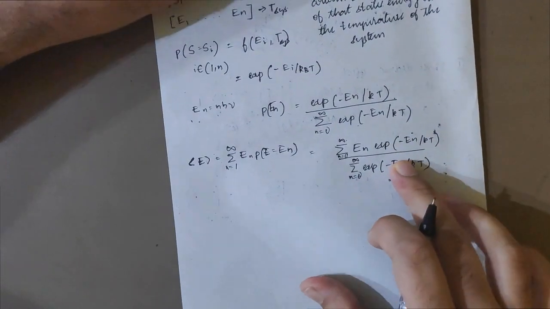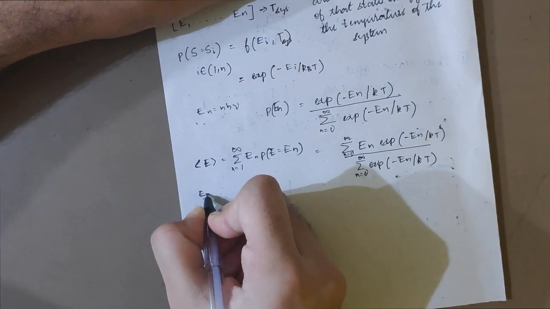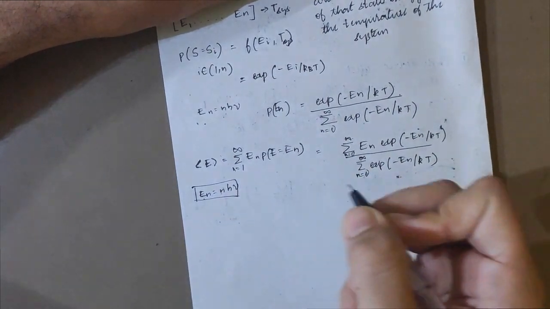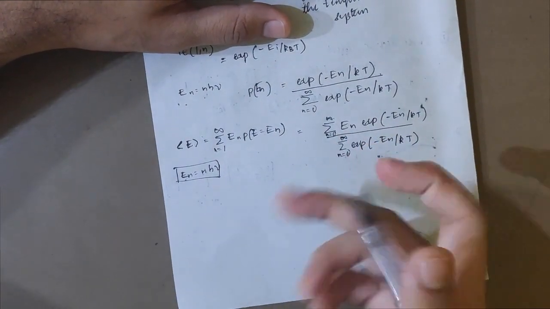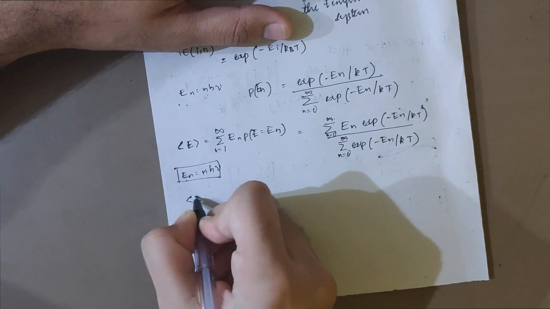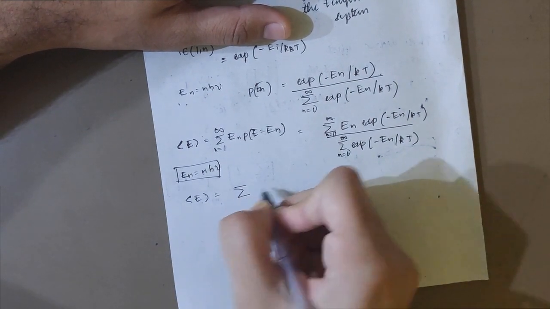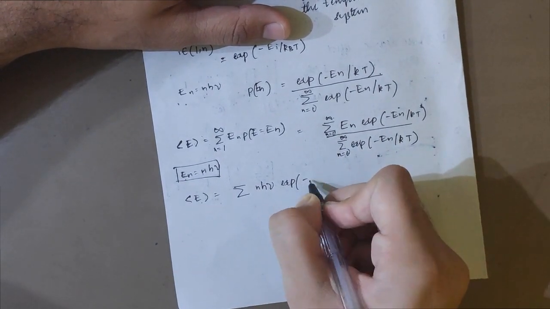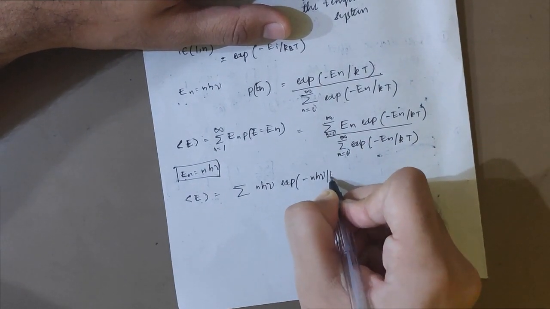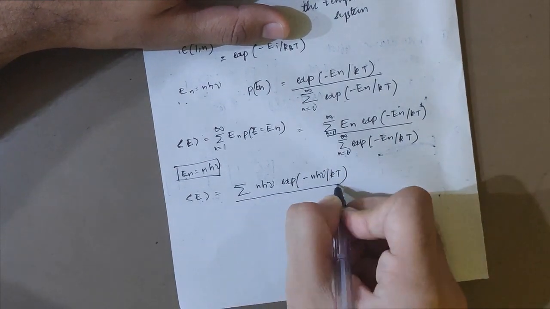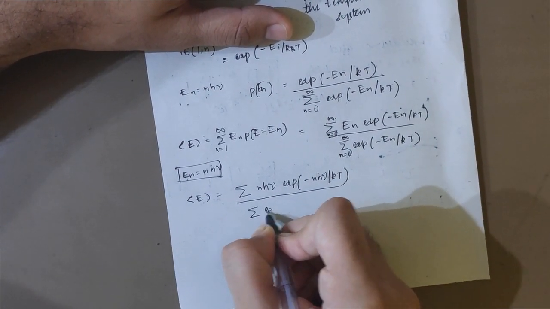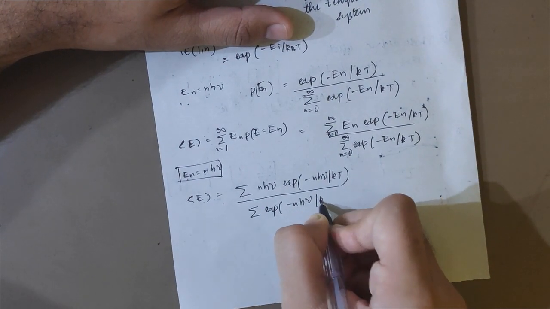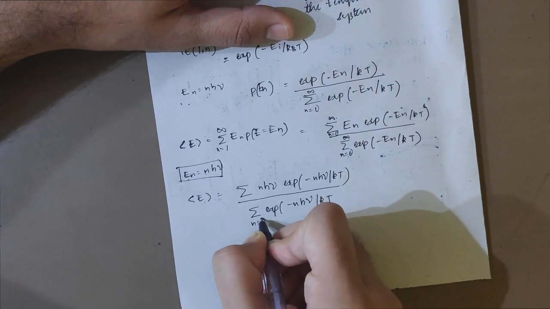Now En, we've hypothesized En to be n times h times mu. Now we use the formula for En here. So the average value of energy will be the summation of n times h mu exponential of minus n h mu by kT, divided by the summation of exponential of minus n h mu by kT, summation from n is equal to 0 to infinity.